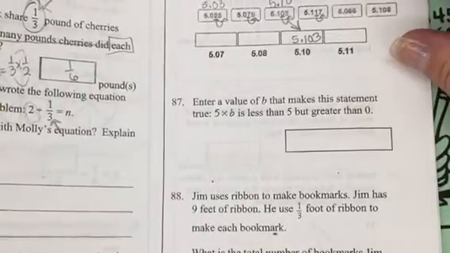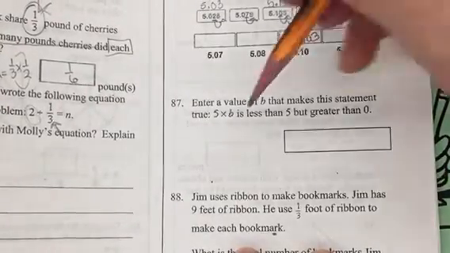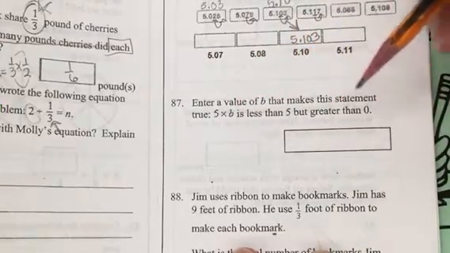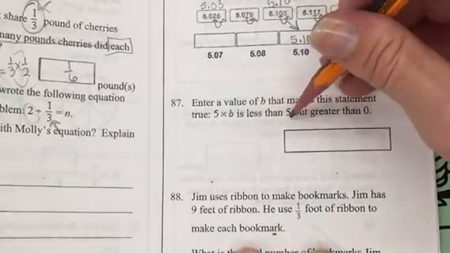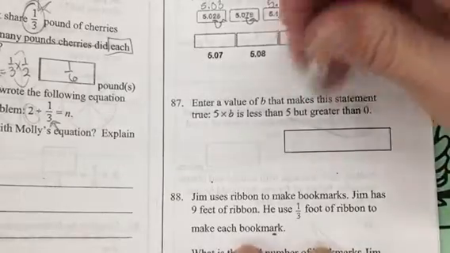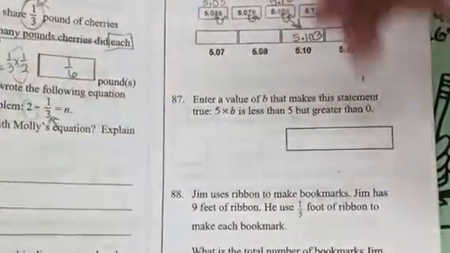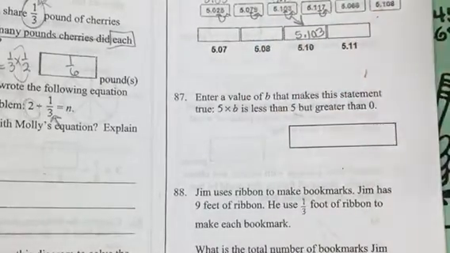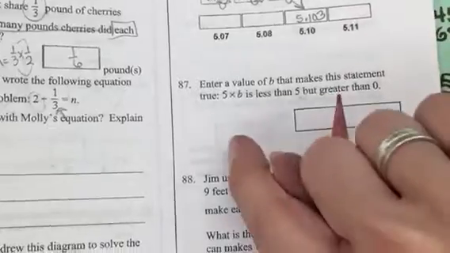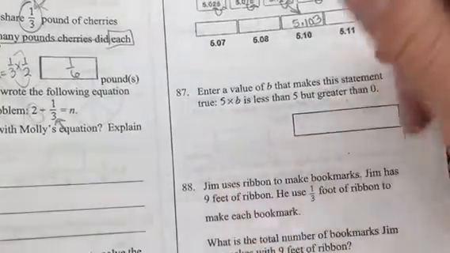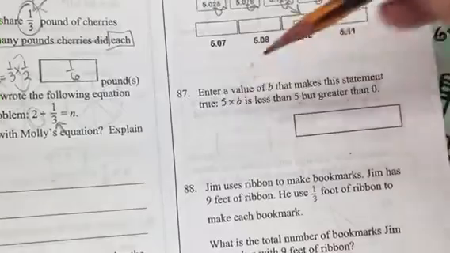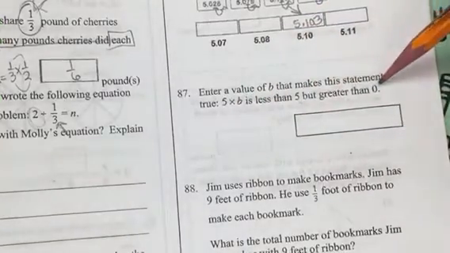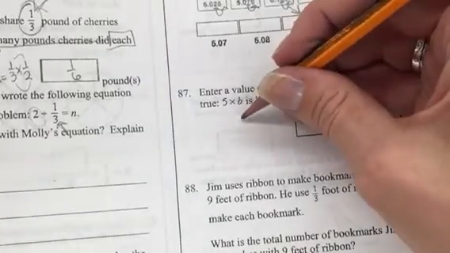Number 87 says enter a value of B that makes this statement true. 5 times what is less than 5 but greater than 0? So first of all, I know if I multiply 5 times 0, that's how I'm going to get the 0. The other rule that I should remember, if I want the number to be less than 5, then I need to multiply by a number less than 1 whole. So any fraction without a whole number will make this statement true. If I multiply 5 times a fraction less than a whole, my answer is going to be less than 5, and it'll be greater than 0 because I'm not multiplying by 0. So it could be any fraction you want.